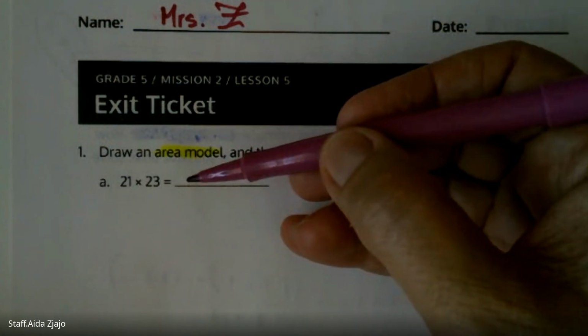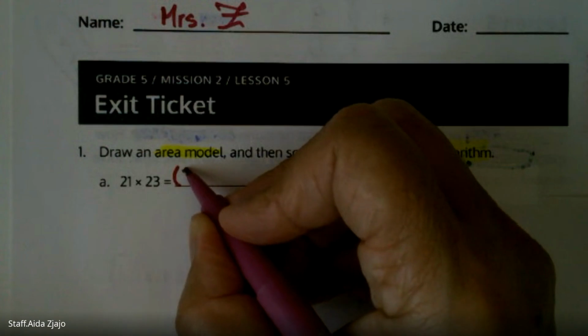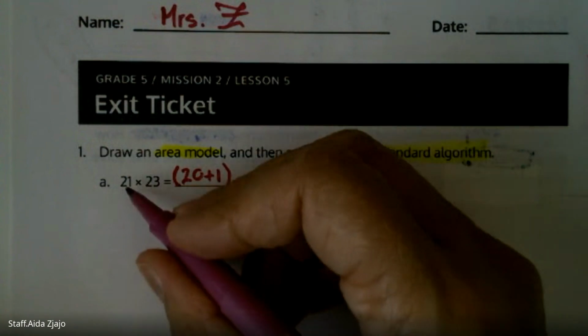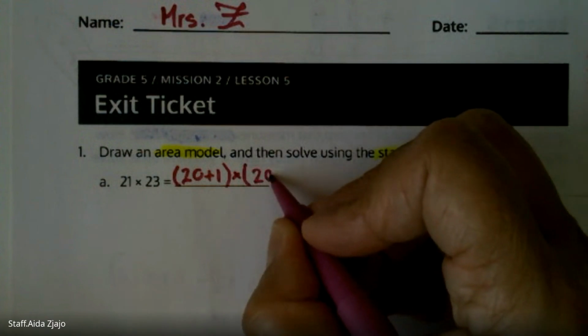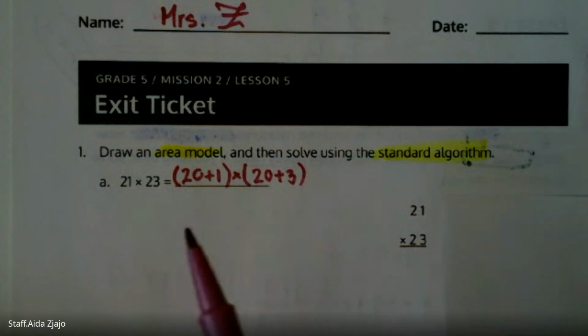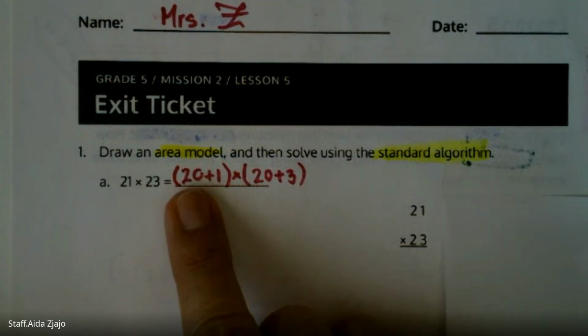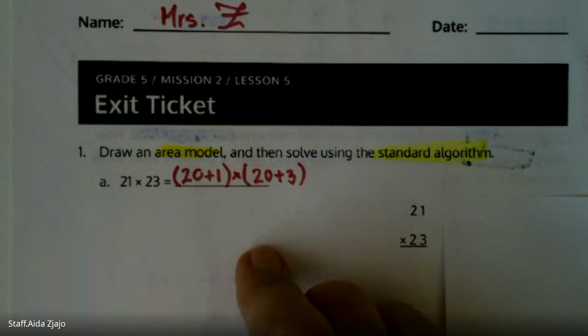So the first thing, when you have a 2-digit by 2-digit, it means that you have tens and ones. So you can think of this as decomposed: 20 plus 1 makes 21, and 20 plus 3 gives us 23. So now you know that these will be the parts of the area that you are creating.